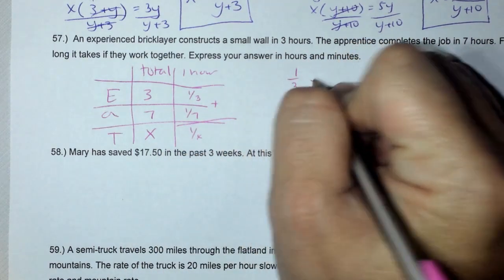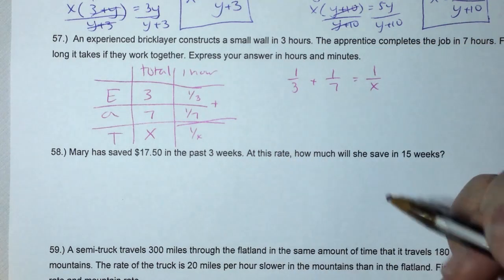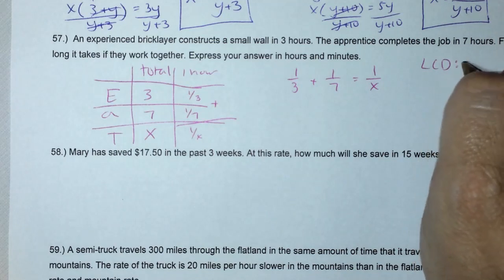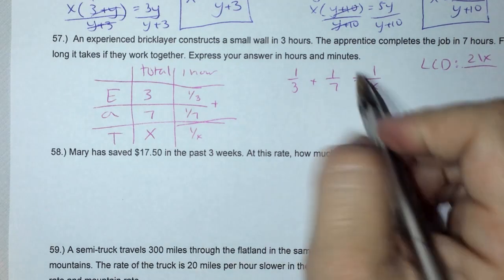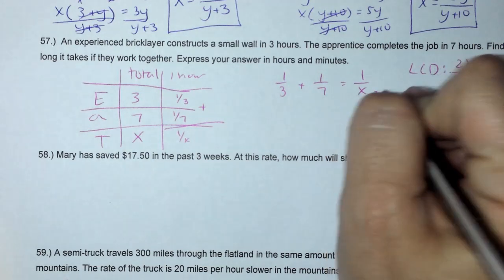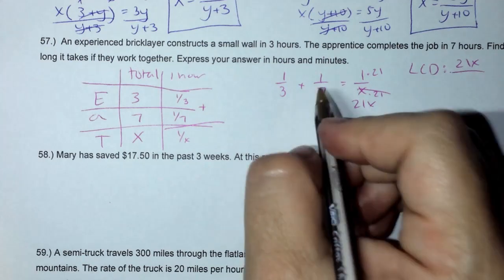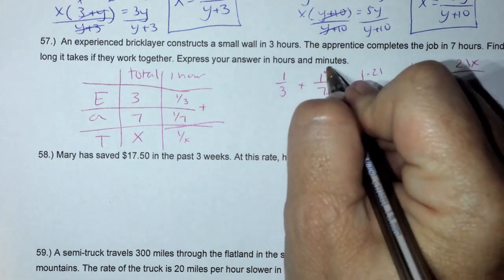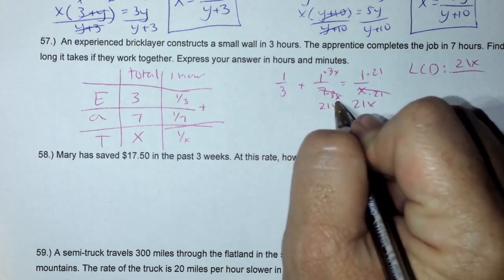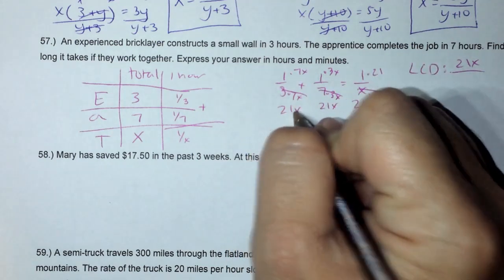So 1/3 plus 1/7 equals 1 over x. Well, 3 and 7 can turn into 21. And we don't forget about the x. So to turn this into 21x, it's going to be times 21, times 21, and that equals 21x. This is going to be times 3x, times 3x, and that equals 21x. And times 7x, times 7x, and that equals 21x.